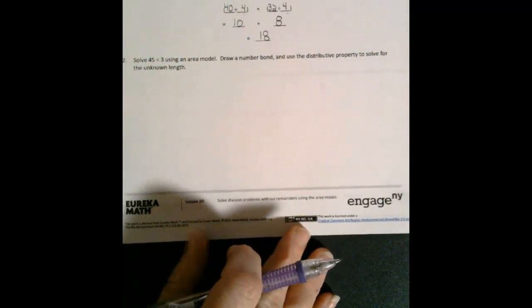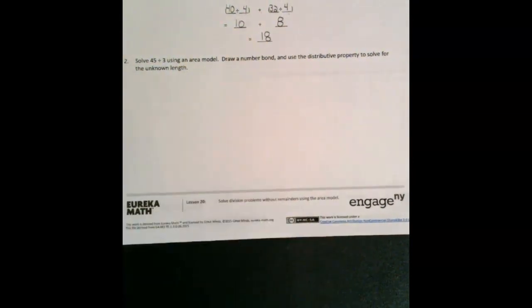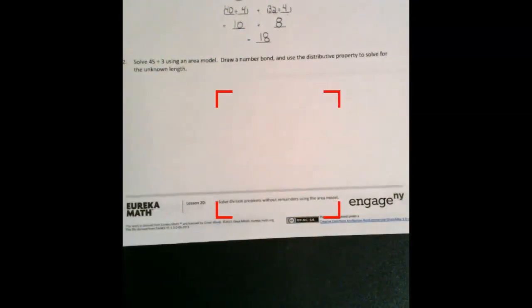So it's kind of like solving a puzzle. And I think they're fun. I like doing problems like this because you really have to think. And like I said, it's like solving a puzzle, and you know how much I love doing that. All right, so let's look at number 2 and let's see what we have here.